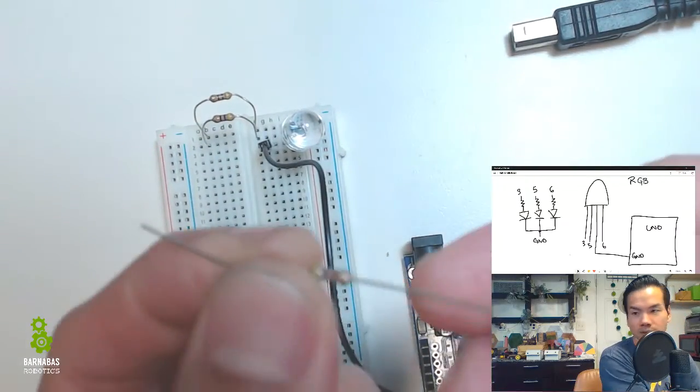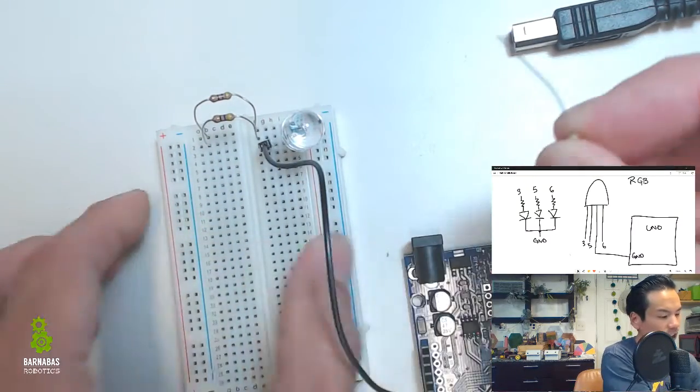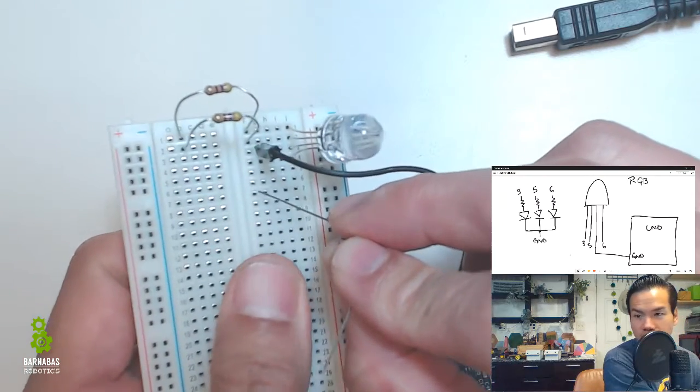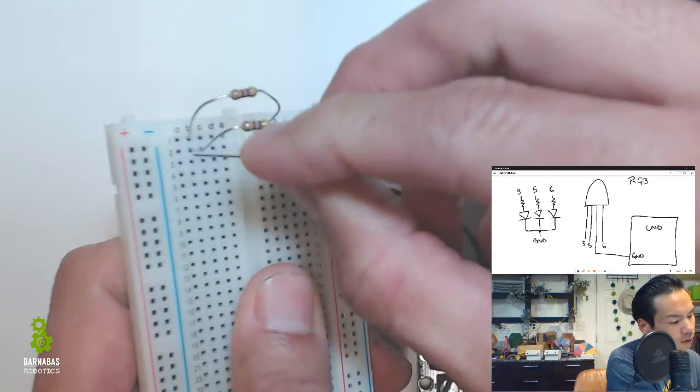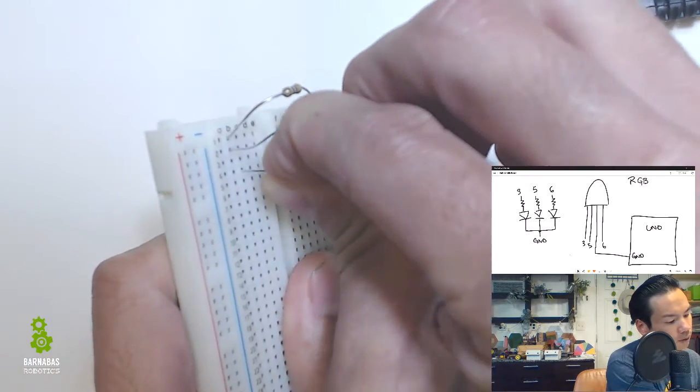All right, third one, this is going to go to row 4, because remember, row 3 is connected to G and D. Row 4, and then go to row 4.